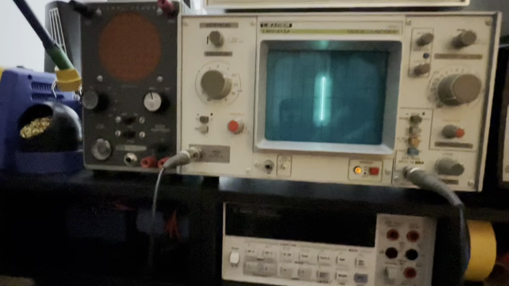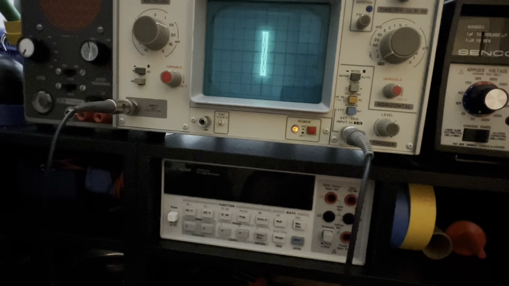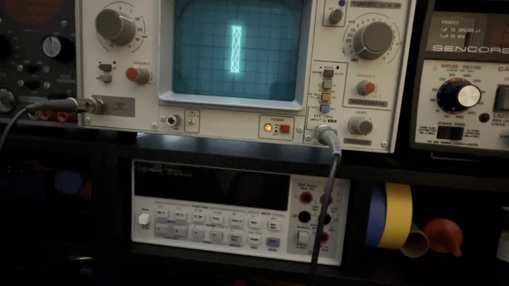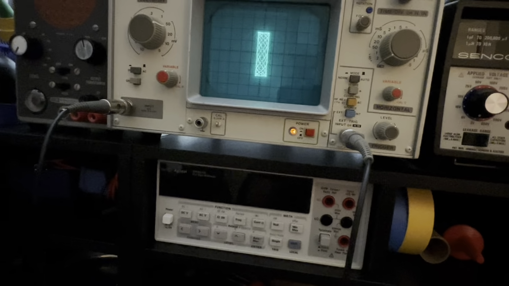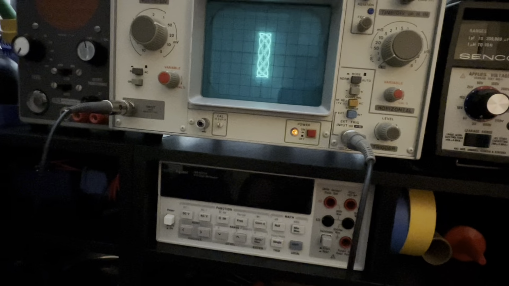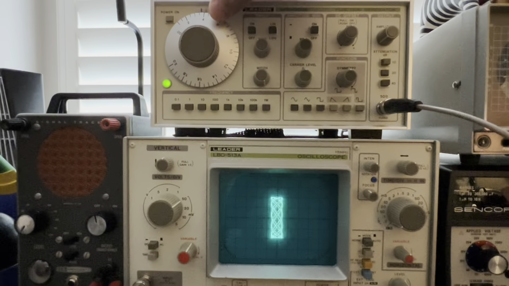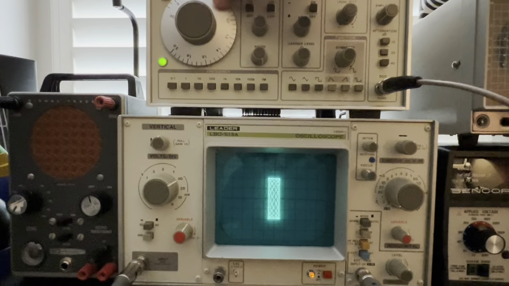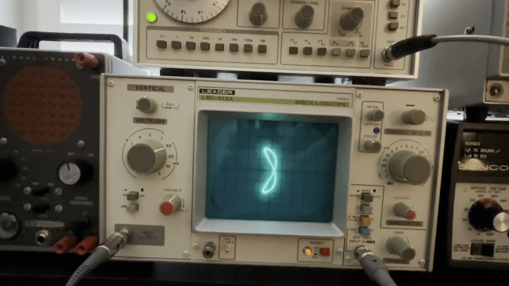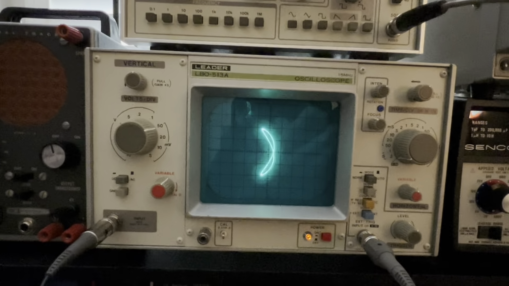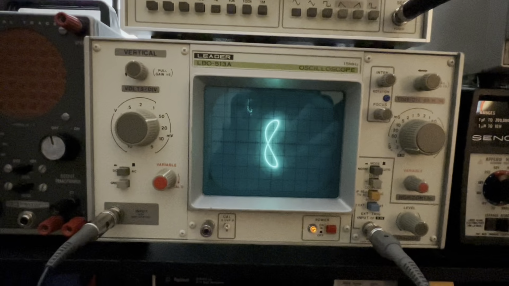So let me move this off here, get some amplitude. And this will be our unknown signal. Now, what we'll do is we'll sweep through this until we find some cool shapes.